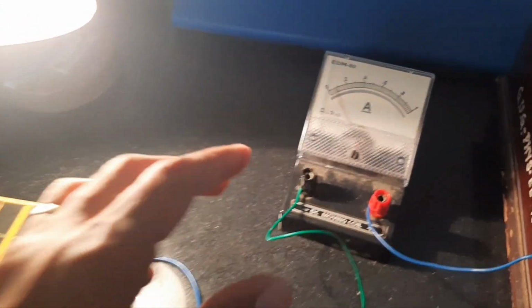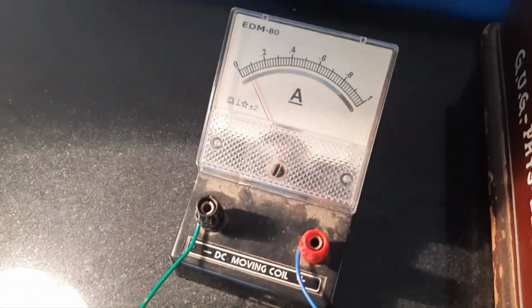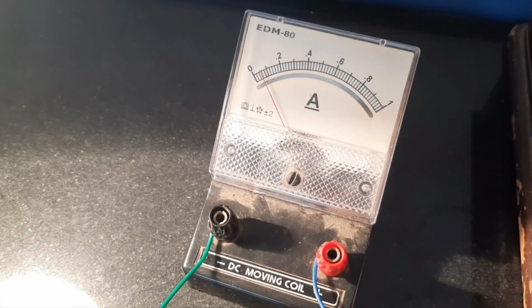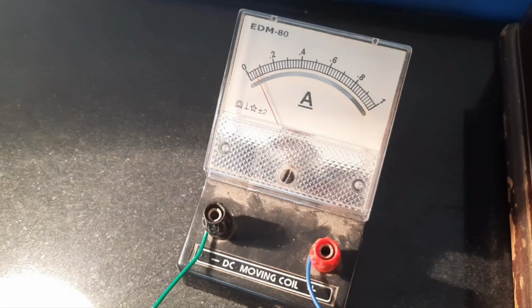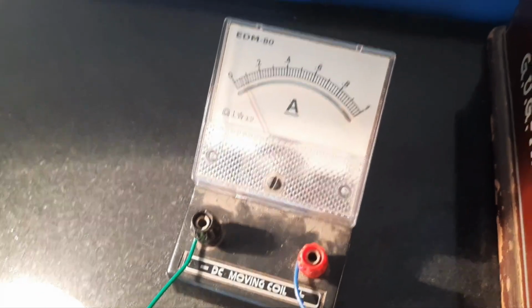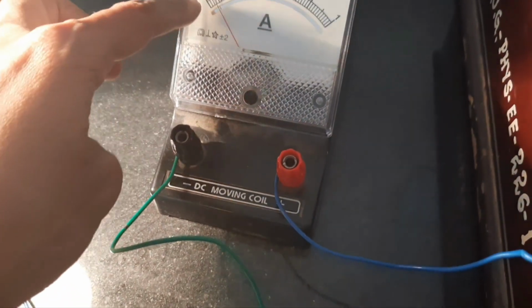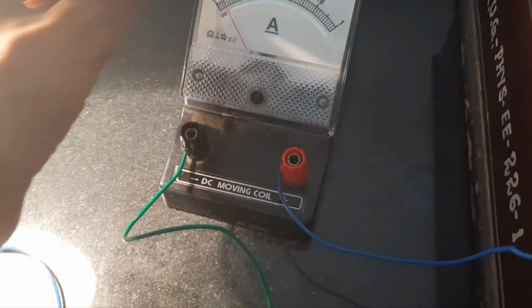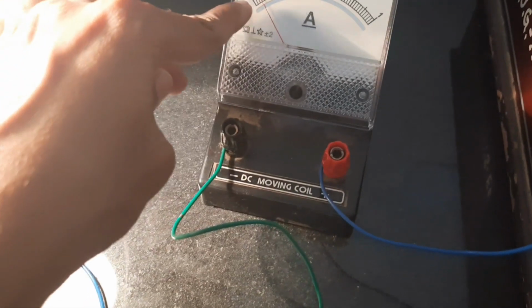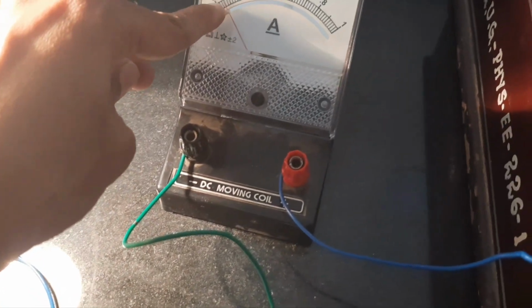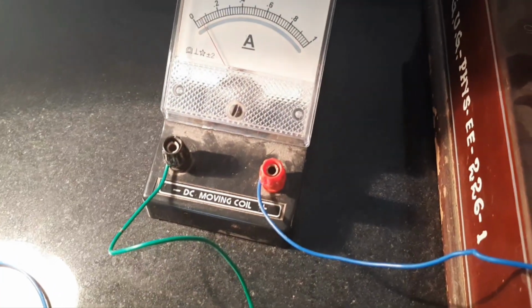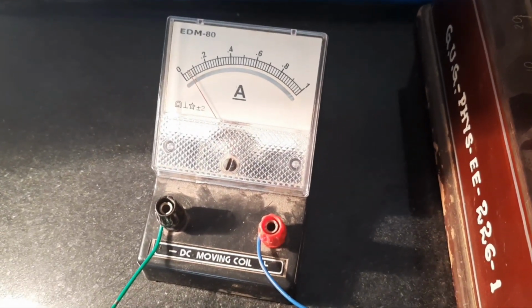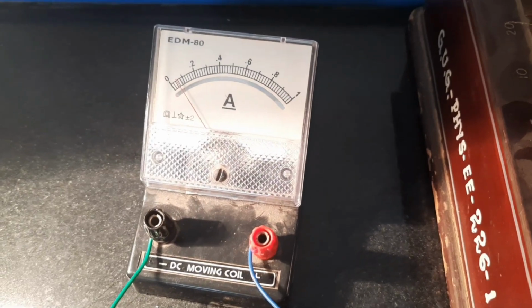Here the ammeter reading you can note down. It is near 0.05. Here it is 0.2, and 0.2 divided by 10 divisions is how much? 0.02, so 1 division is 0.02. Then we have it in between the second and third line, so it is around 0.05 ampere.